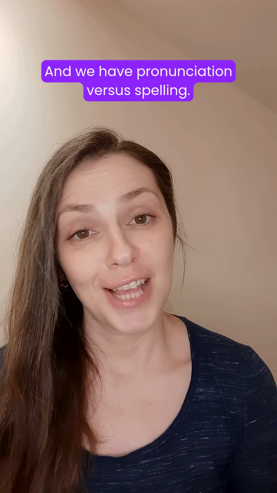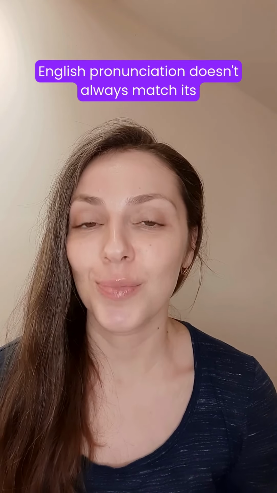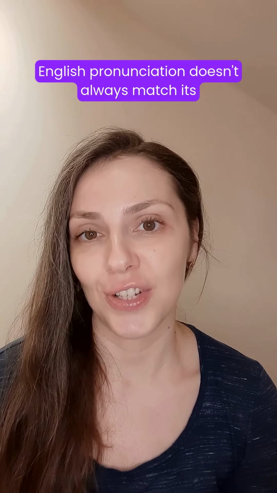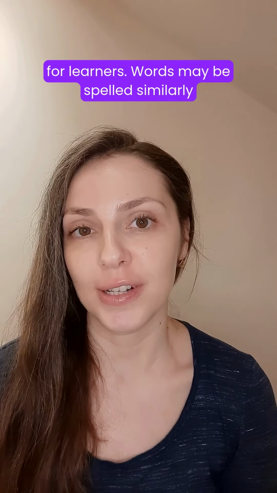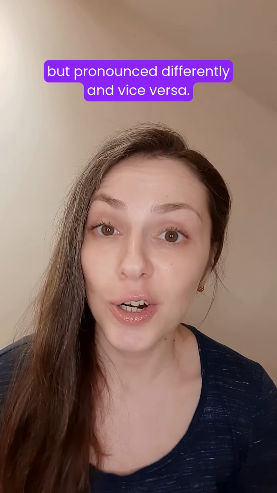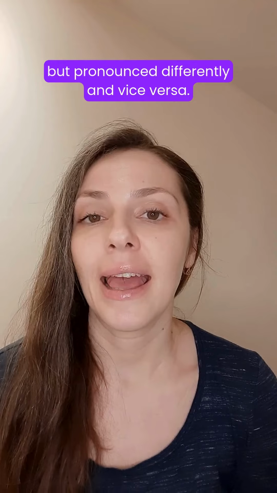And we have pronunciation versus spelling. English pronunciation doesn't always match its spelling, which can be extremely confusing for learners. Words may be spelled similarly but pronounced differently, and vice versa.